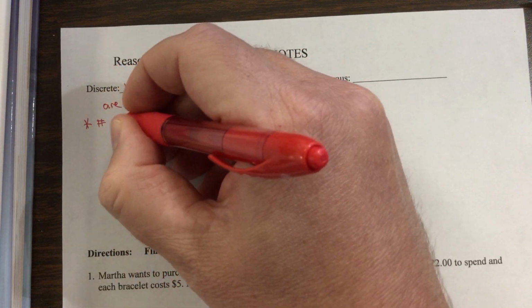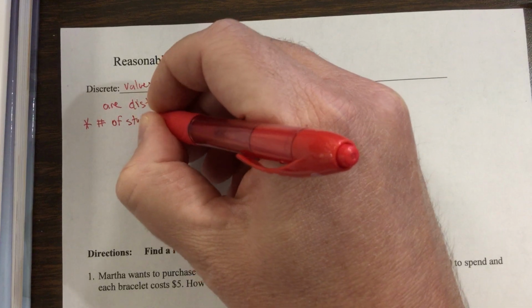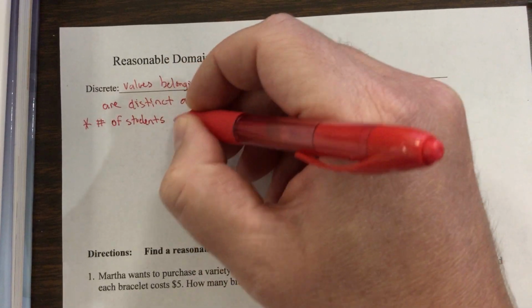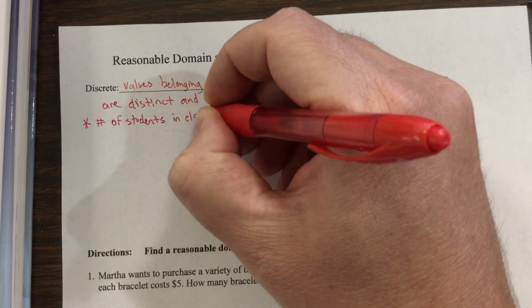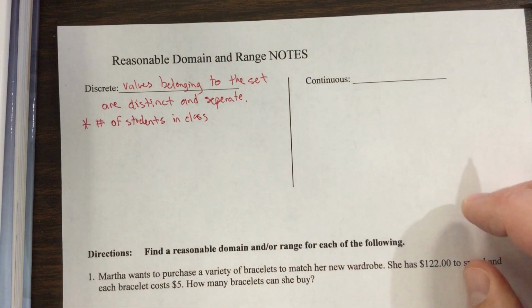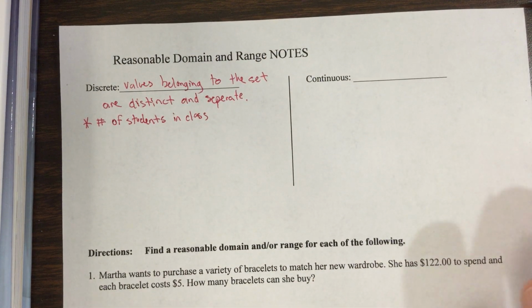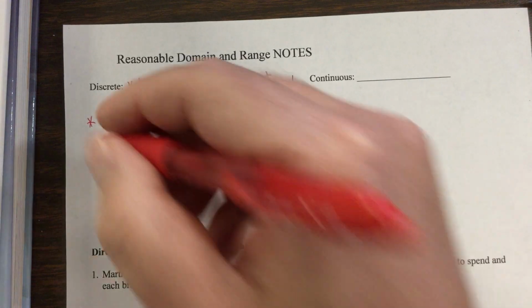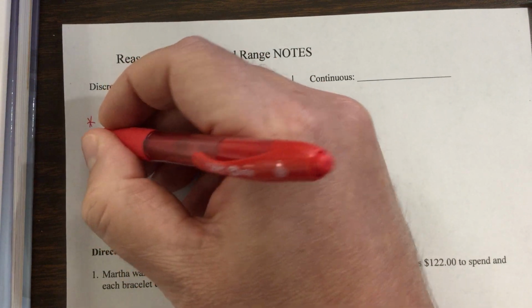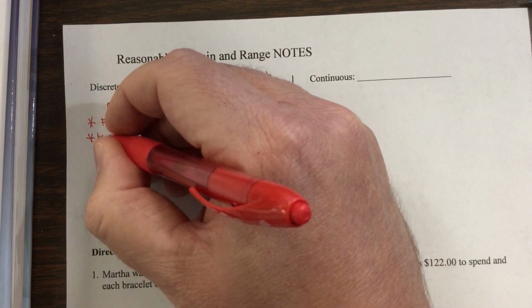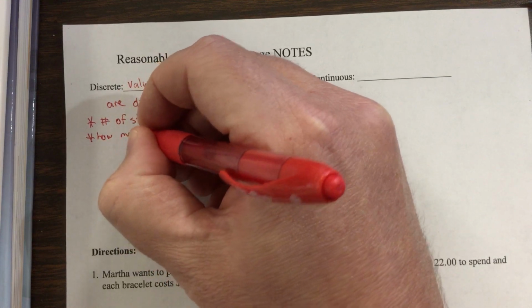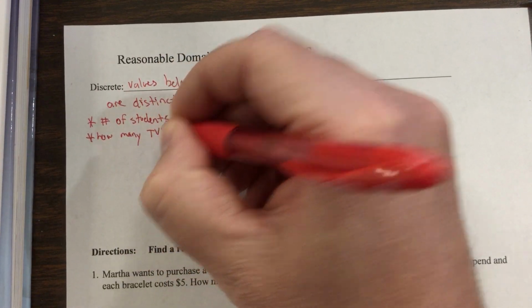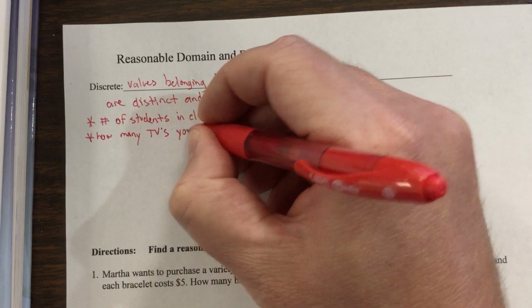The number of students in class. Okay, the number of students in class, you can't have a fractional amount of students in class. So that's what it means to be distinct or separate. You're going to have whole numbers only of students. Or another example is how many TVs you have at home.